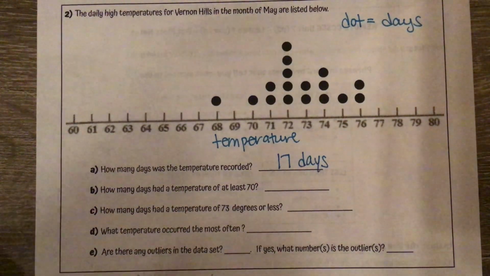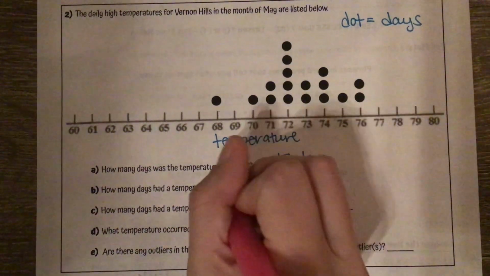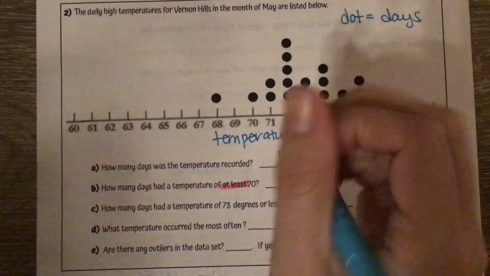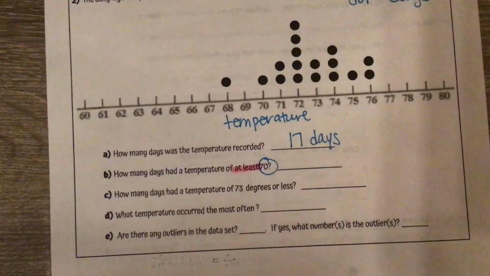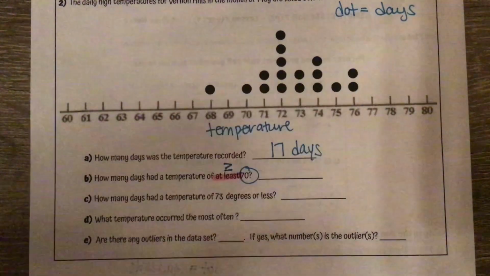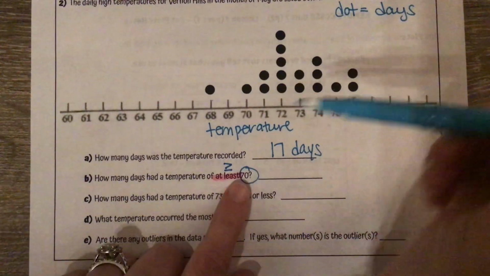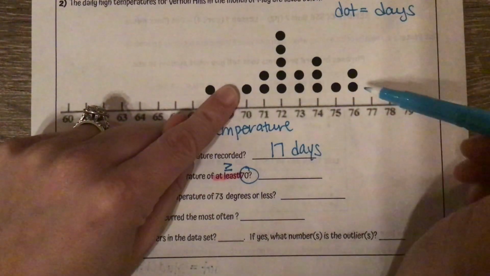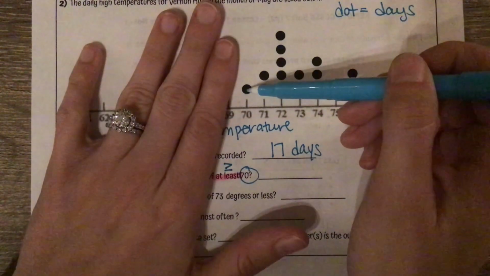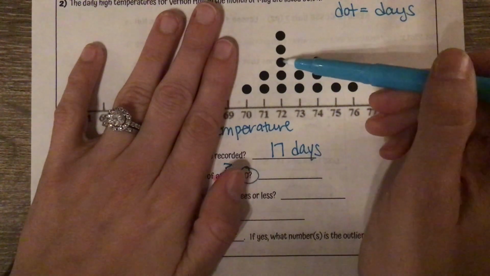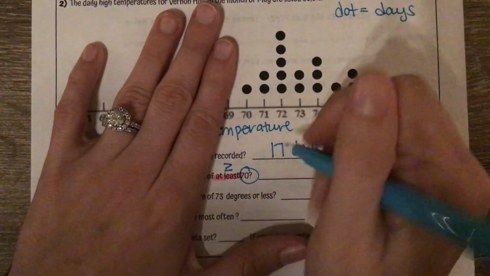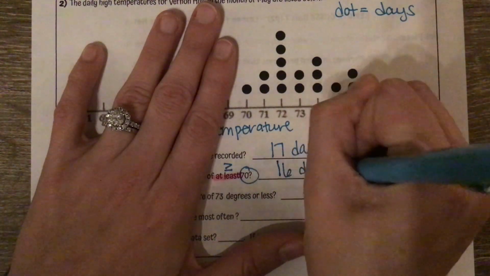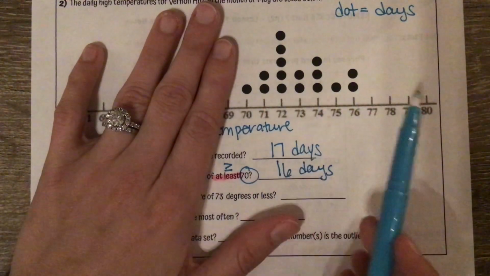How many days had a temperature of at least 70 degrees? If we look at that chart from the front, at least is greater than or equal to. So if it helps you to write the greater than or equal to sign, then do it. So that's including 70, which is right here, and anything higher than it. So 1, 2, 3, 4, 5, 6, 7, 8, 9, 10, 11, 12, 13, 14, 15, 16 days. At least 70, and then all these values are higher than it.